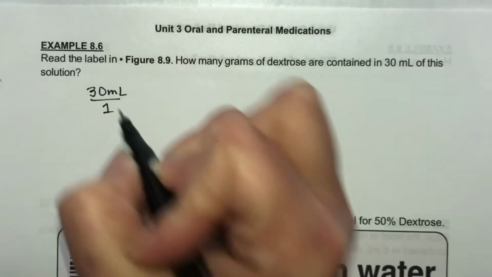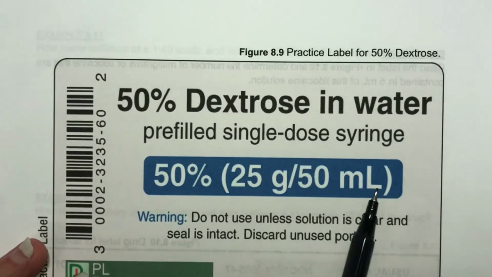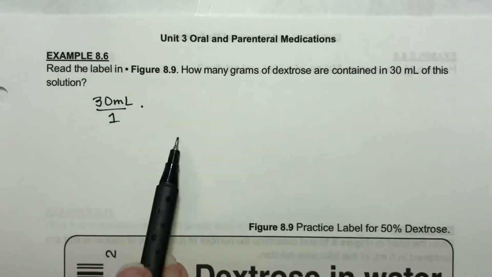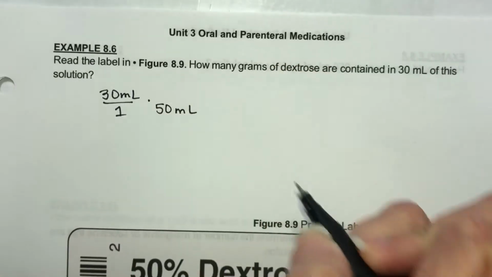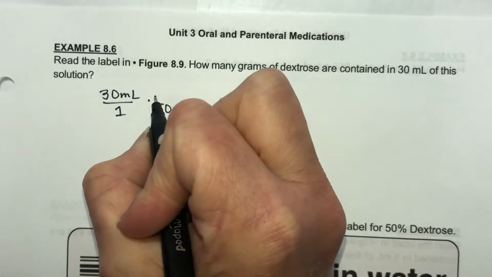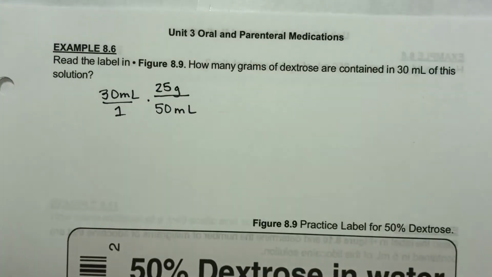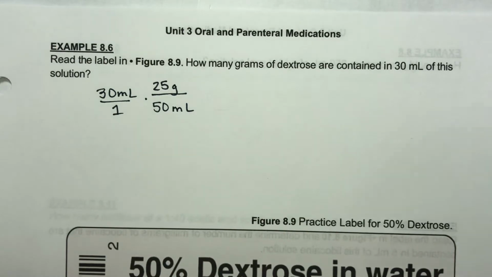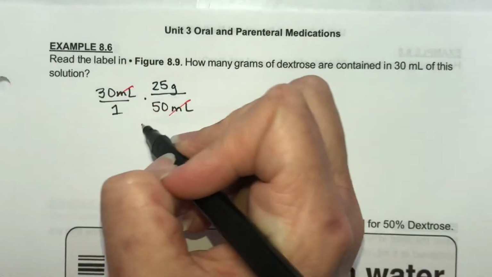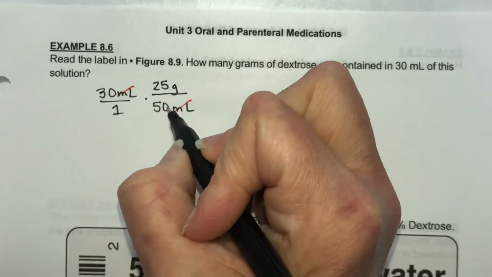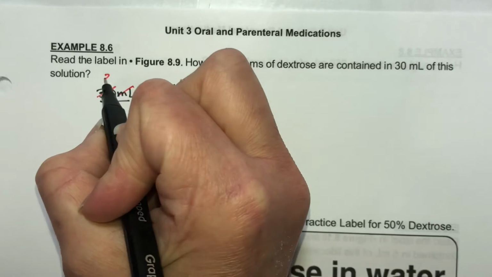I'm going to put that over 1. Now I want to cancel out the milliliters, so those are going to go in the bottom, 50 milliliters in the bottom, and 25 grams in the top. Now the milliliters cancel, as we hoped, and I could divide each of these by 10, and that will give me a 5 here and a 3 here.